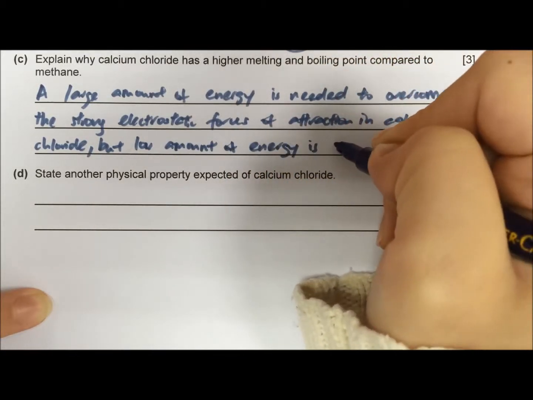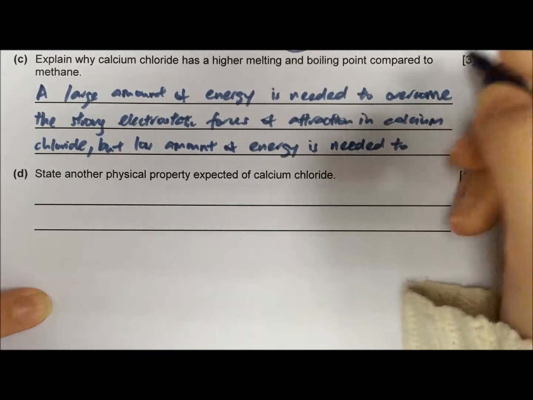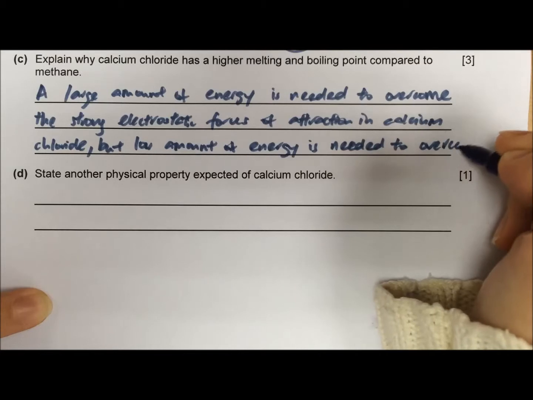Okay, question 4. If it's negatively charged, it's electron, so it will be -1.